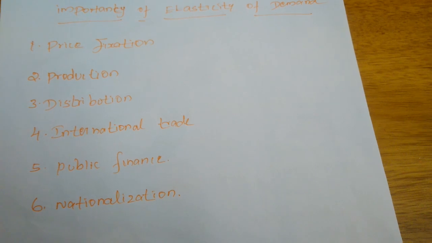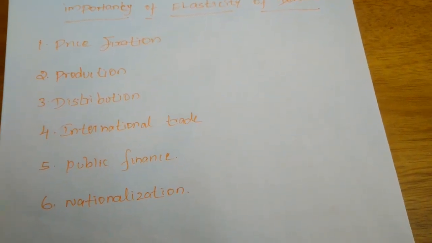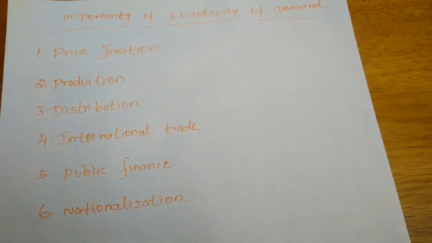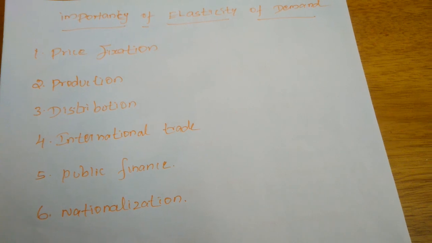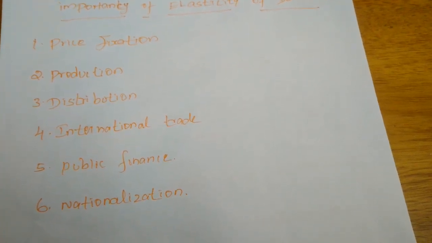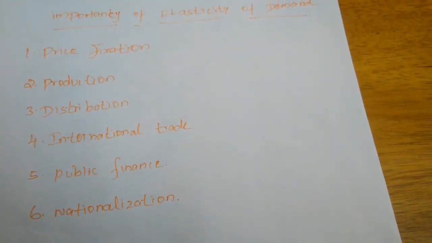So these are the six points on the importance of elasticity of demand: fixing the price, determining the production level, and distributing the remunerations for the factors of production. Next, in international trade, in public finance and in nationalization, elasticity of demand is very helpful.